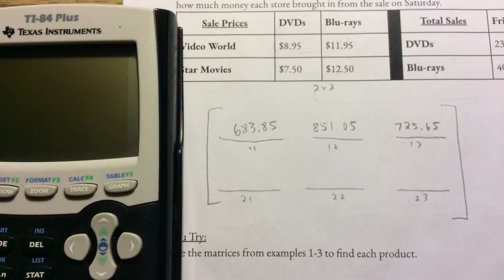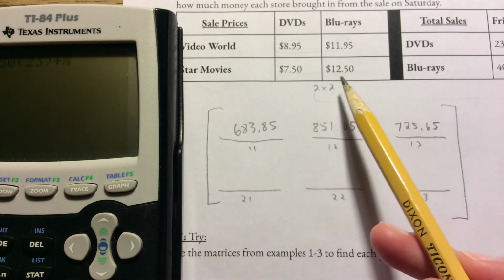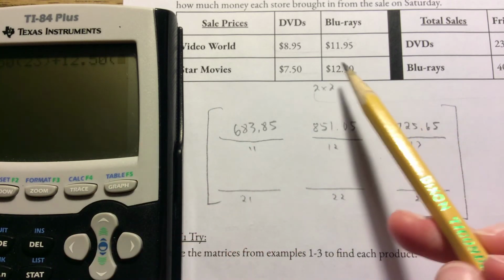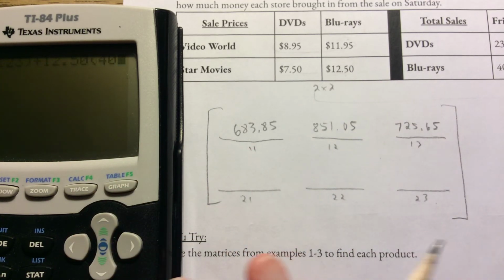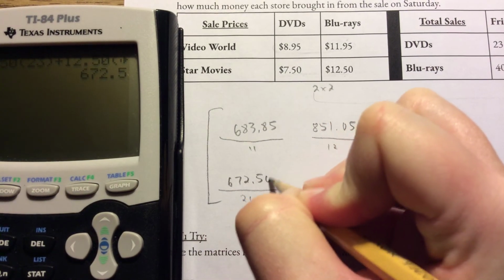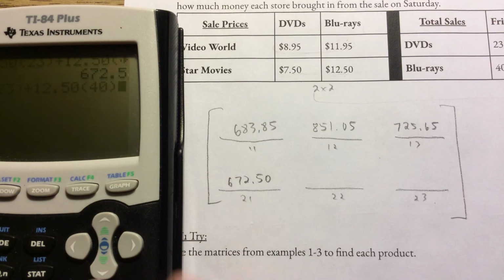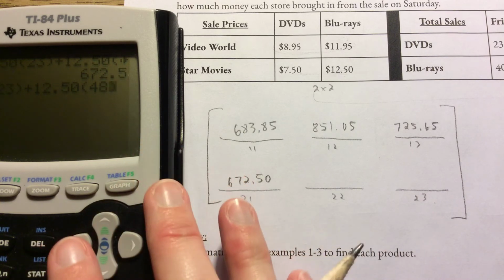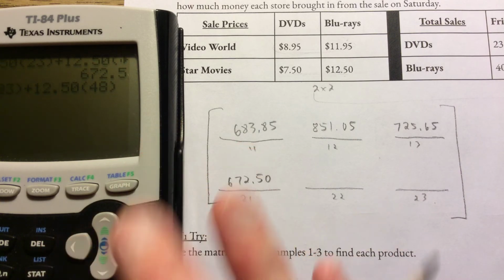So I have 750 times 23 plus 1250 times 40. Now I have this row times this column here. So this is going to become a 48, and this is going to become a 31.